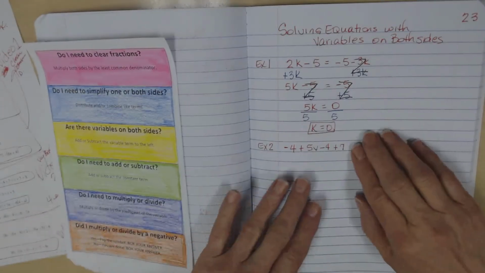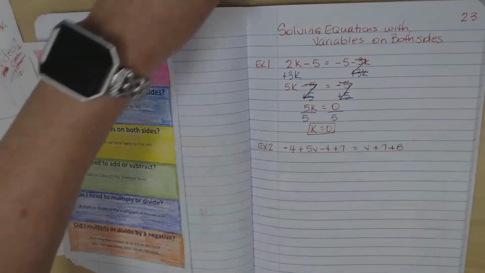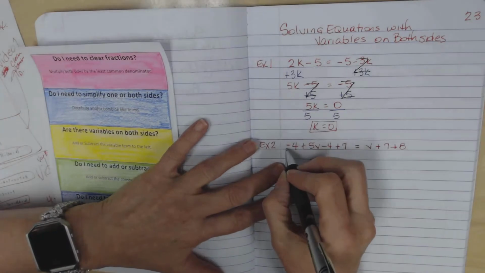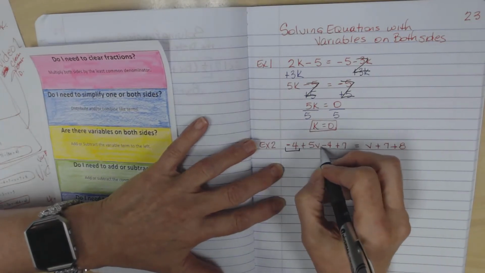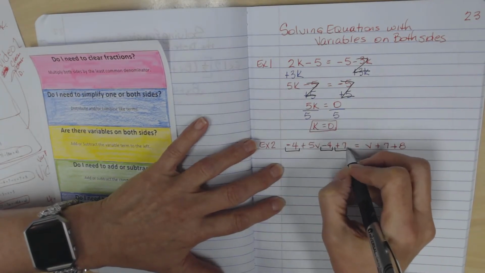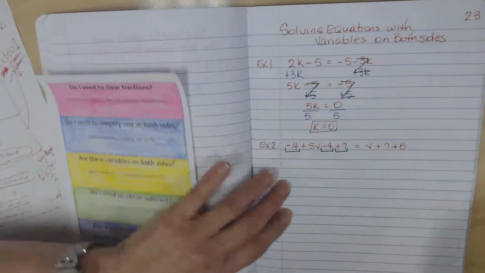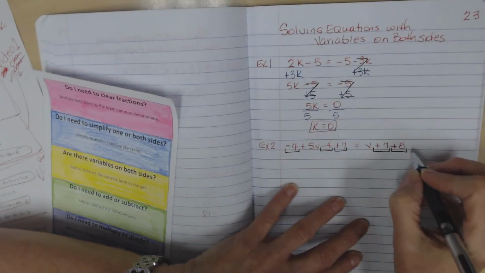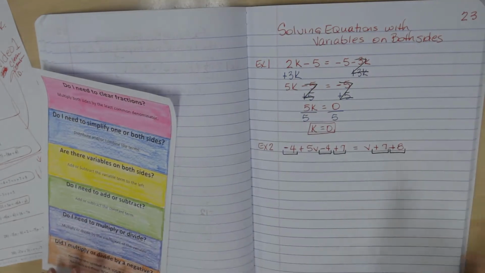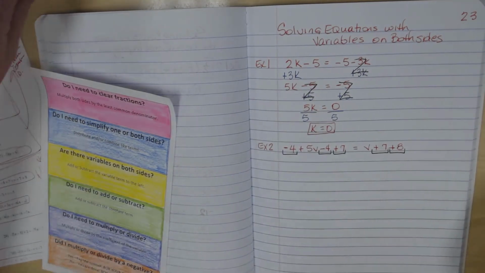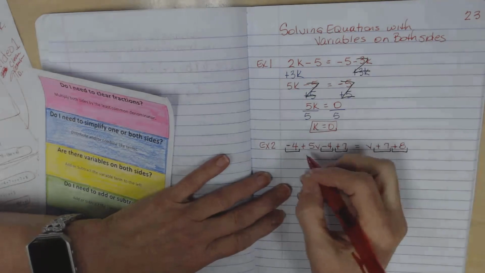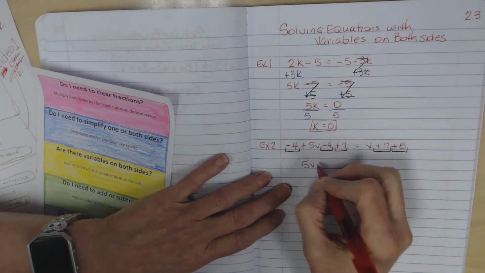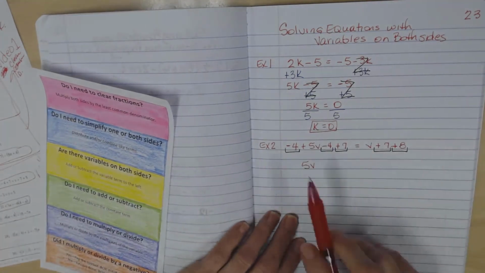I indeed do, because I have a lot of terms here that could be combined, more specifically the negative 4 here, this negative 4, and this positive 7. On the other side, I also have some constant terms that could be combined, the positive 7 and the positive 8. So once I do that, over here, the variable term is going to come first, then the constant term.